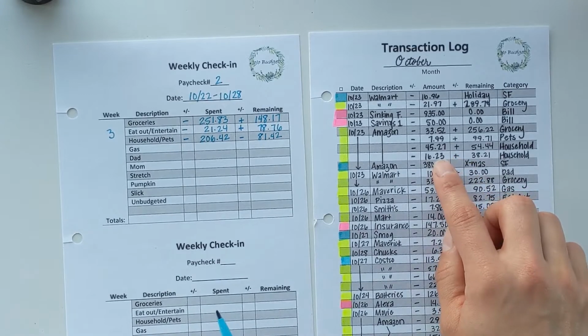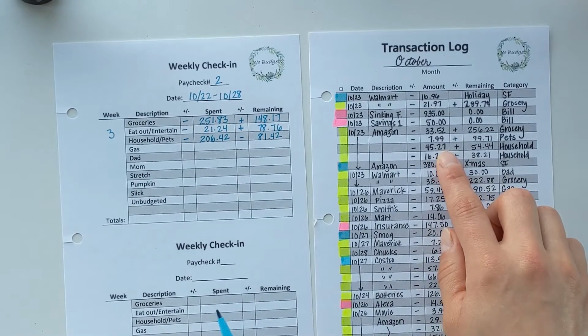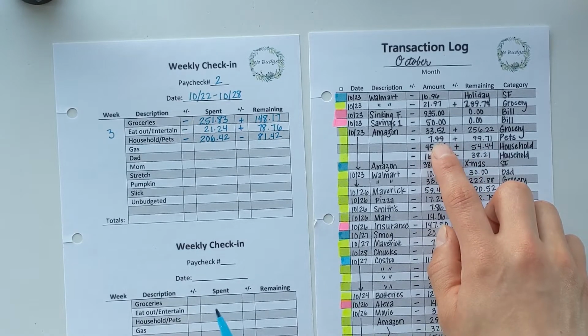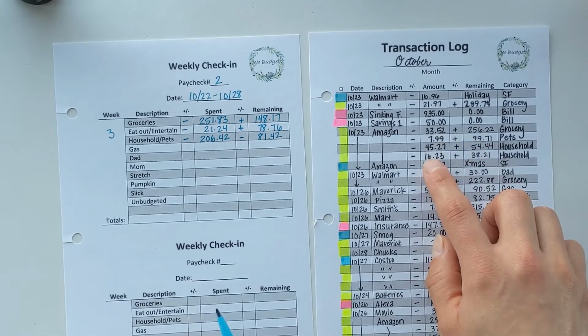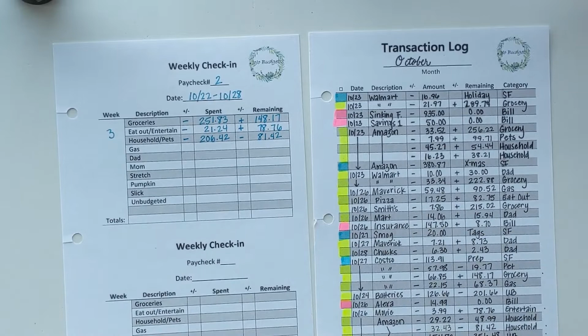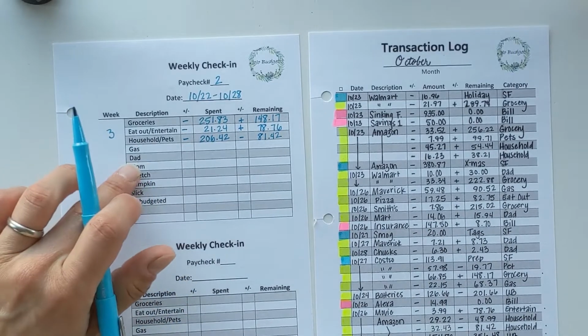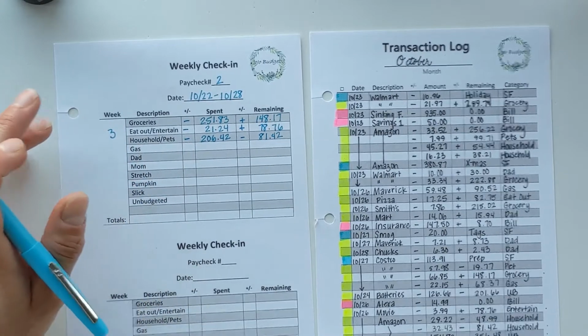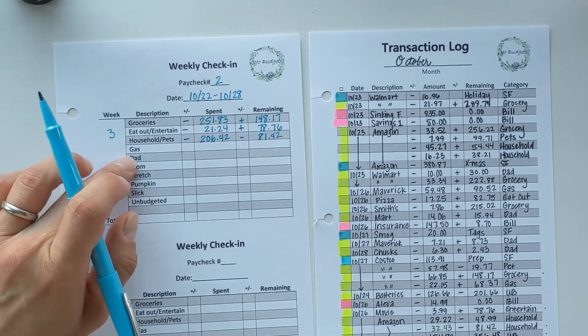Some of these other ones, trying to remember what these ones were. Oh, there was some more pets. We got some pet food. I got a brush for one of our dogs. Just random things that come up for your house and for your pets, and it seemed to be a lot this week. It wasn't anything extravagant, it was just maintenance stuff.